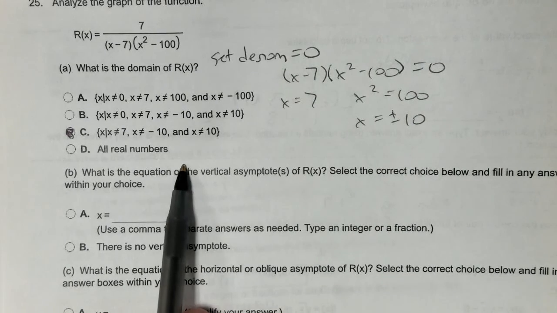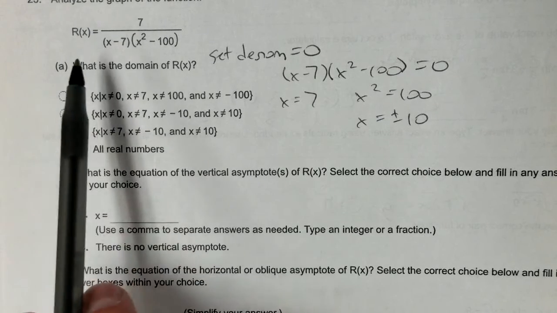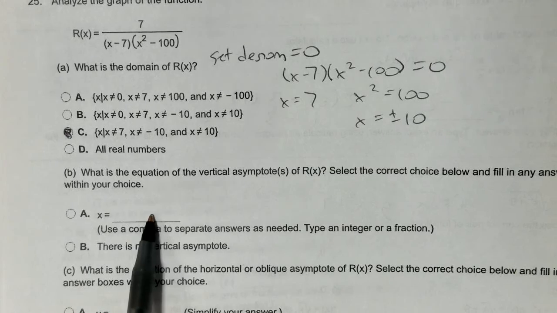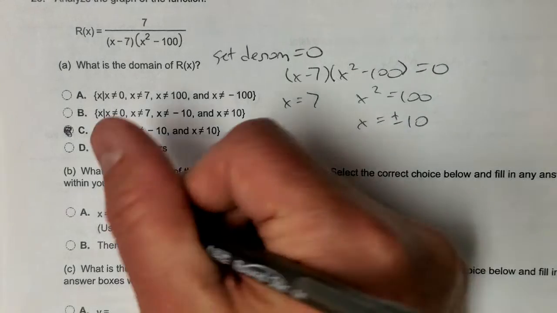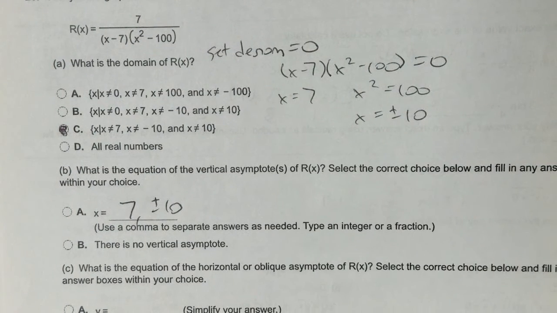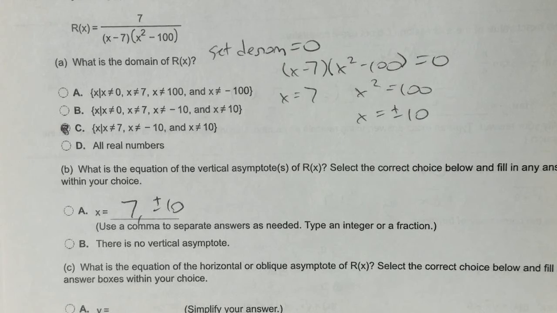And then because the numerator is just a 7, it's not x minus 7 or anything, all of these places are where your vertical asymptotes are. So you do 7 and then plus and minus 10. So just use the exact same numbers. And if you want to graph it, you can.